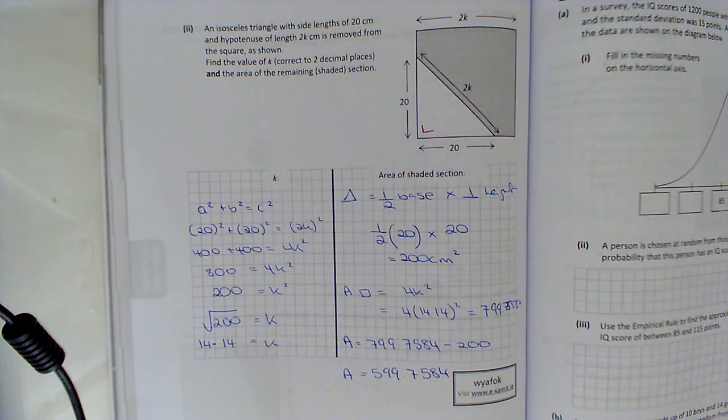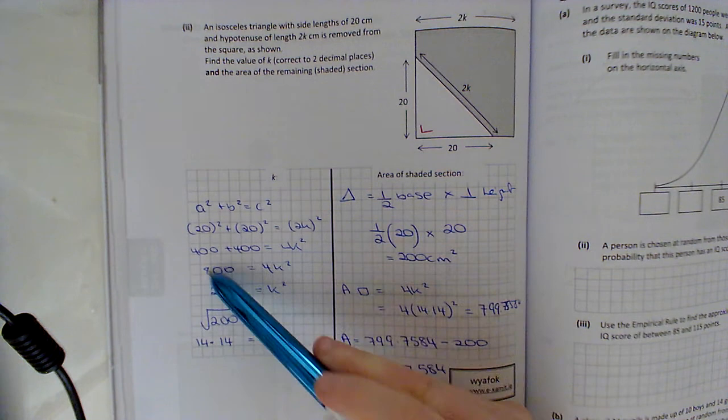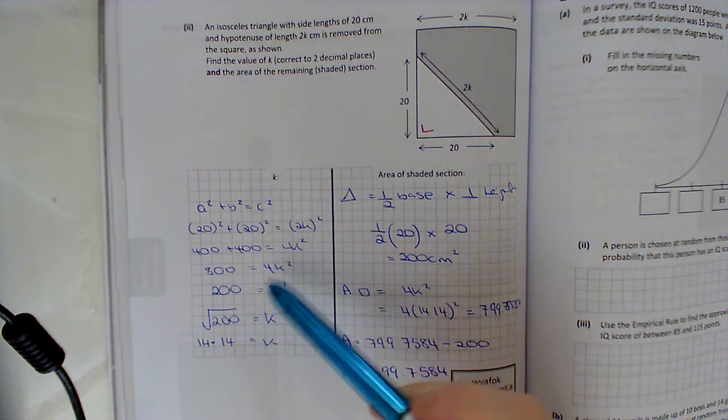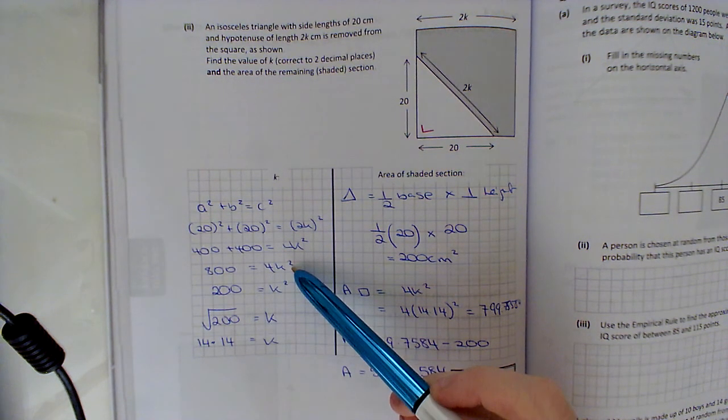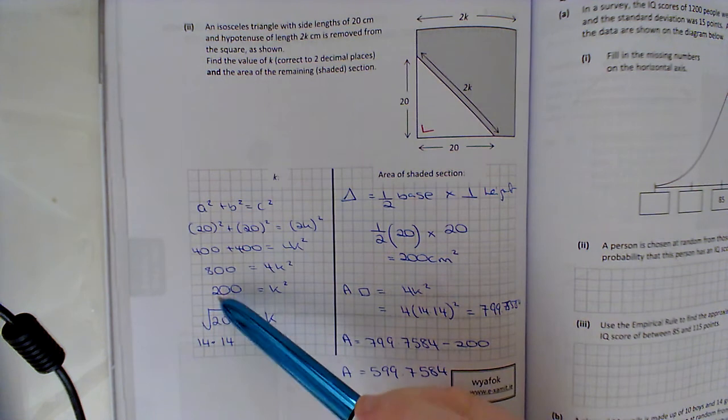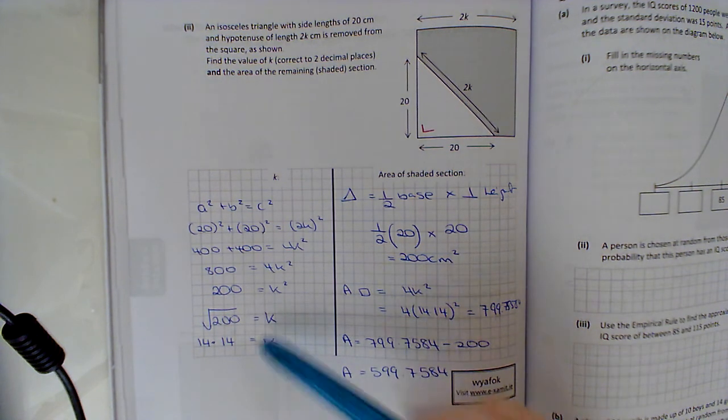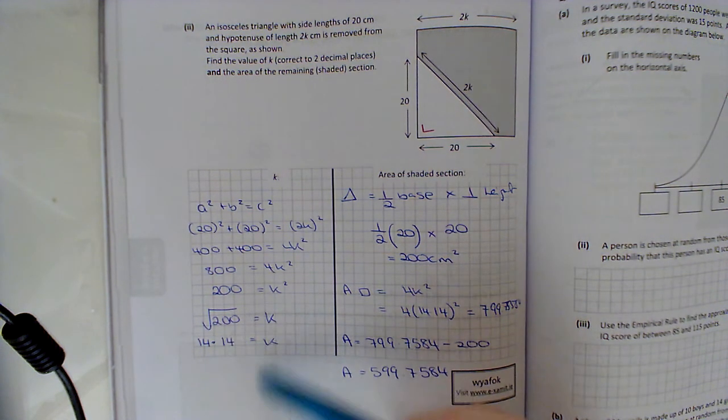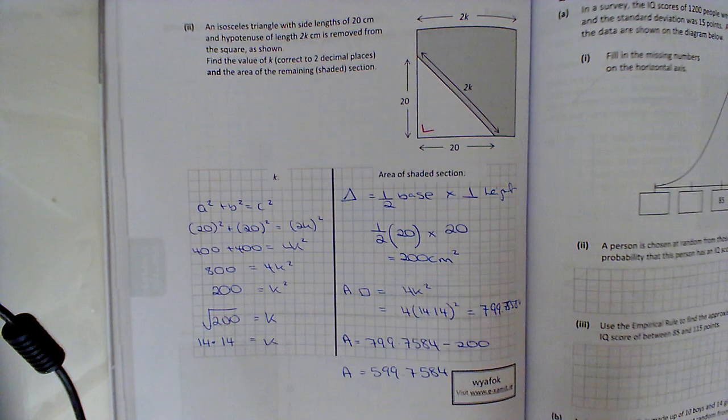So I have a squared plus b squared is equal to c squared, and I have 20 squared plus 20 squared is equal to 2k squared. 400 plus 400 is equal to 4k squared. 400 plus 400 gives me 800 is equal to 4k squared. I want to get k squared on its own, so I divide across by 4 and I get 200. k then is equal to the square root of 200. k is equal to 14.14 to 2 decimal places.